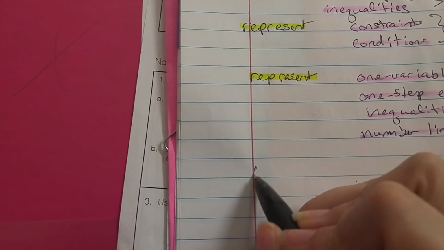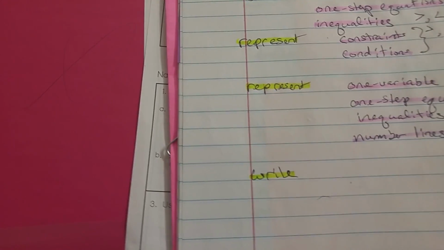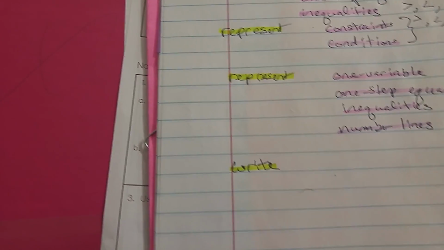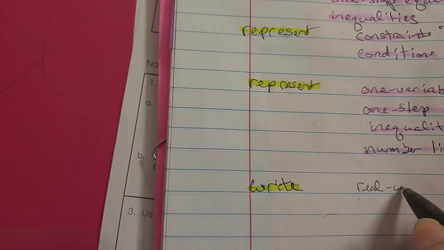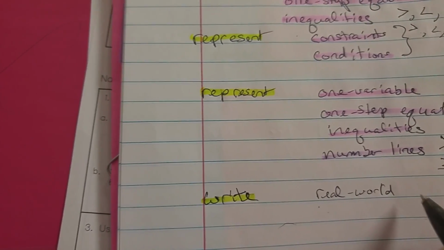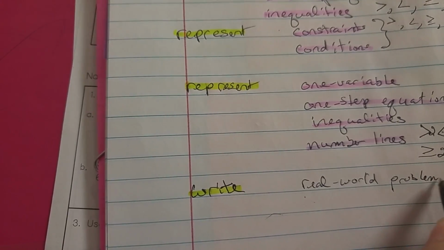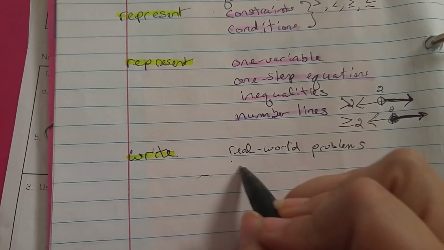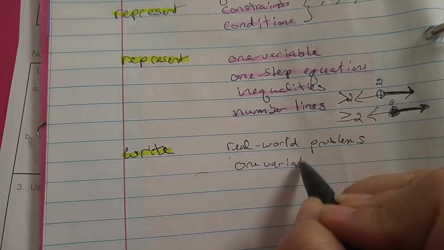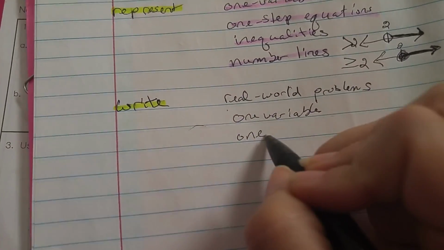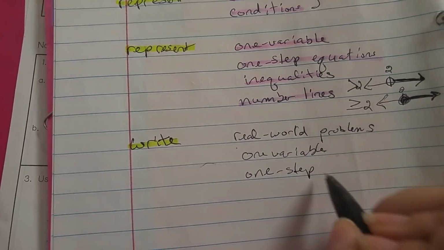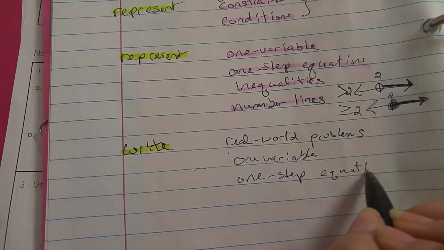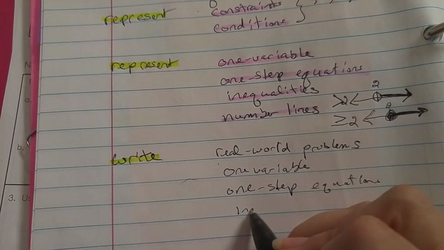The last thing we're doing is write. Oops, that says RILE. I probably should make that into a T. Write. And we're going to be writing real-world problems. We've talked about that before, that we want our problems to actually be something that makes sense. Real-world problems given one-variable, one-step equations and inequalities.